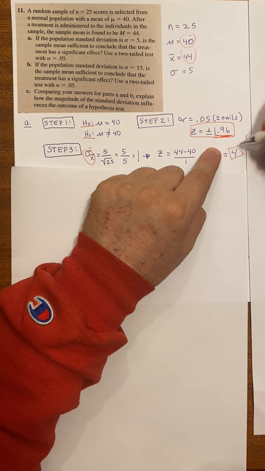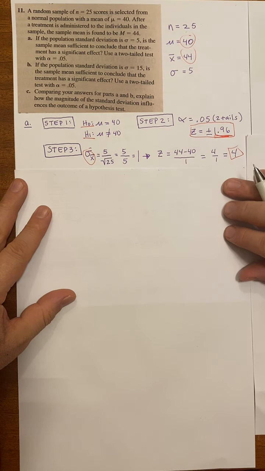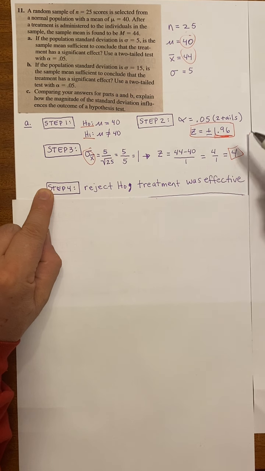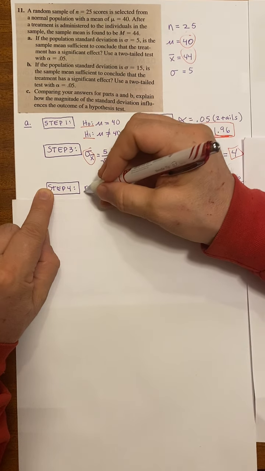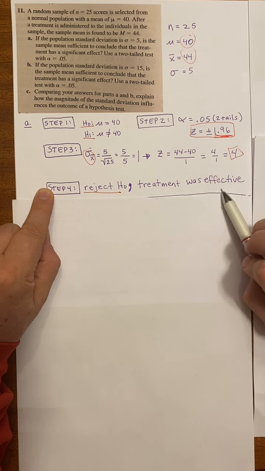Which number is larger, 1.96 or 4? Well, that is part of our step 4 decision. We're saying that the z of 4 is larger than the z of 1.96. Therefore, we are rejecting the null hypothesis, and we are saying that the treatment was effective.